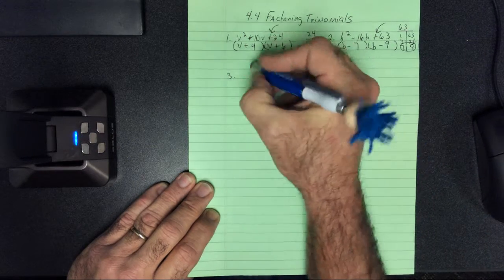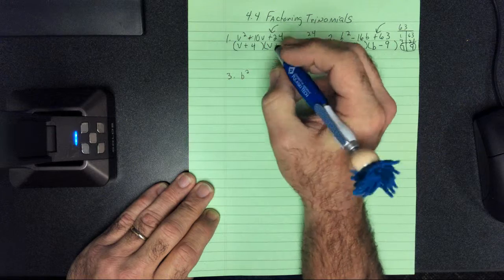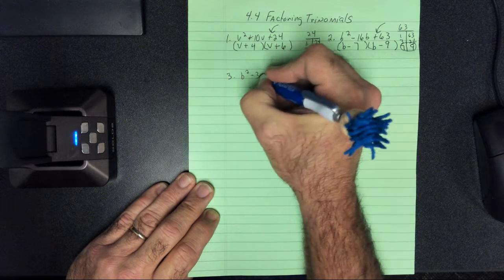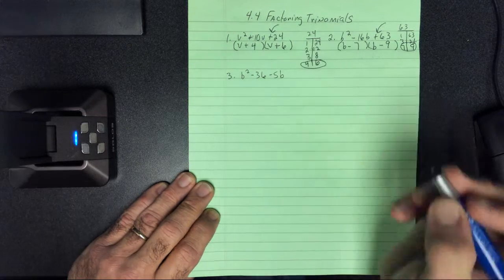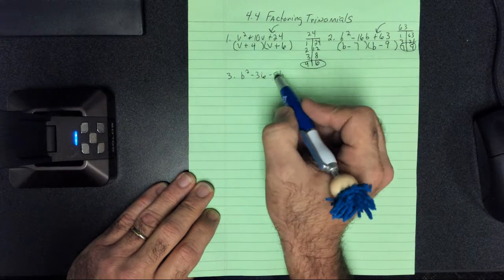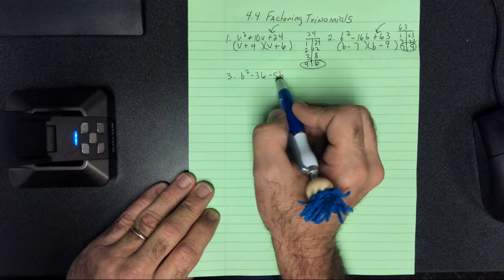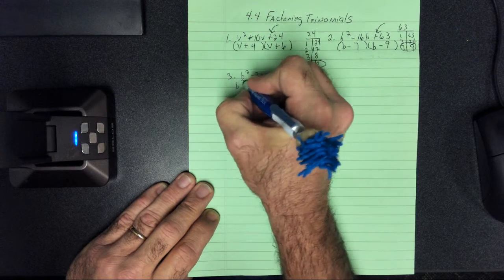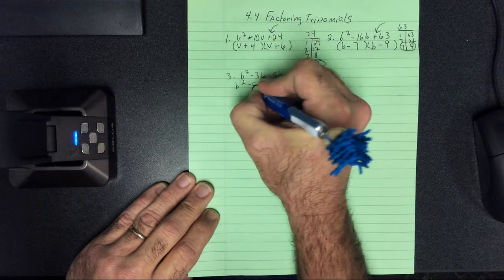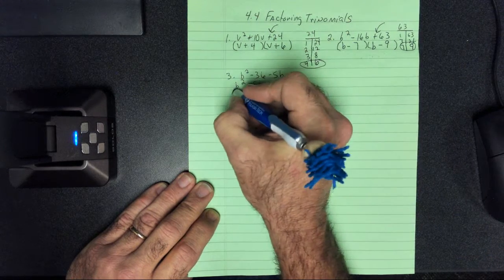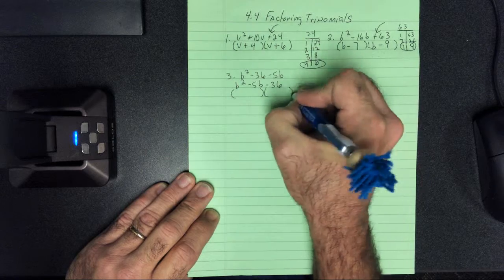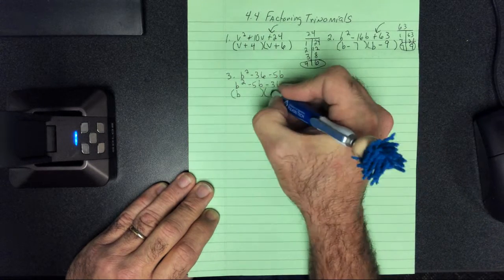Number 3, b squared minus 36 minus 5b. So the one thing we got to do is rearrange it so that the 5b is in the middle and the 36 is at the end. So that's going to turn into b squared minus 5b minus 36. Alright, got the b squared in the front, so that's going to factor right into my parentheses. That'll be a b and a b.